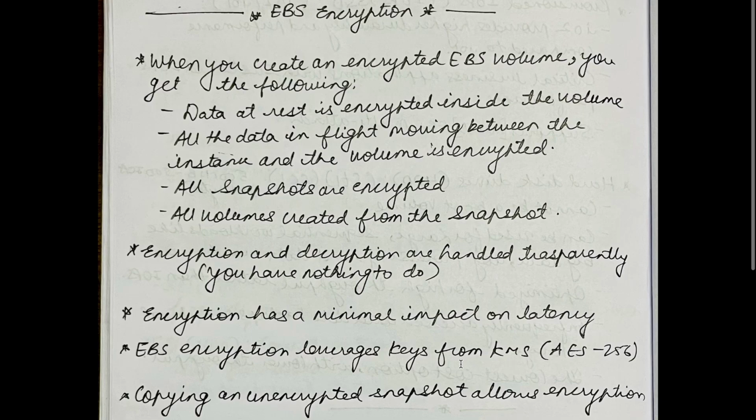So let us cover the last topic in EBS, that is EBS encryption. Now, it's a very small topic, but it is yet a very important topic. That's why I wanted to create a separate video on it. And in the following video, we are going to see how we can encrypt the actual EBS volumes, right?